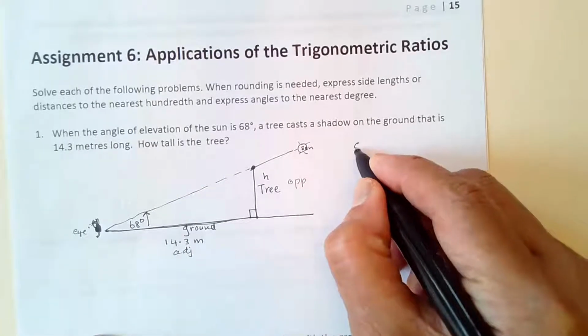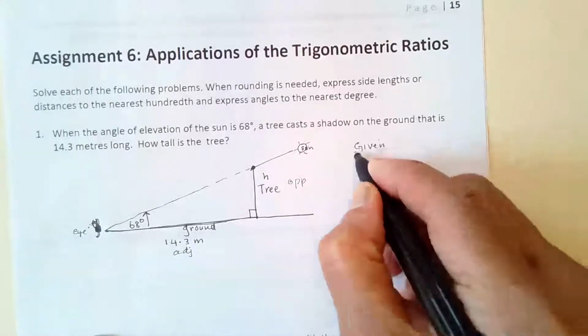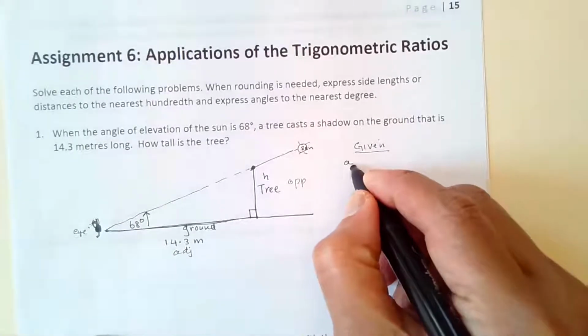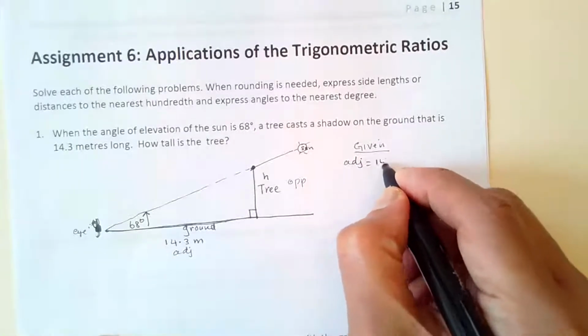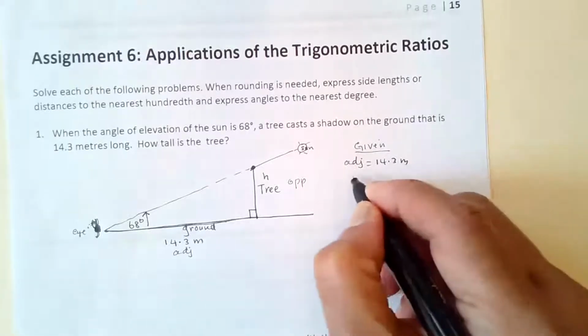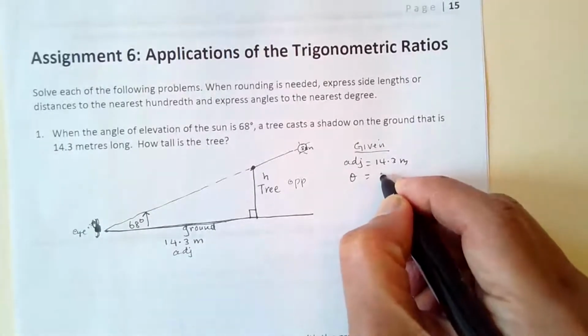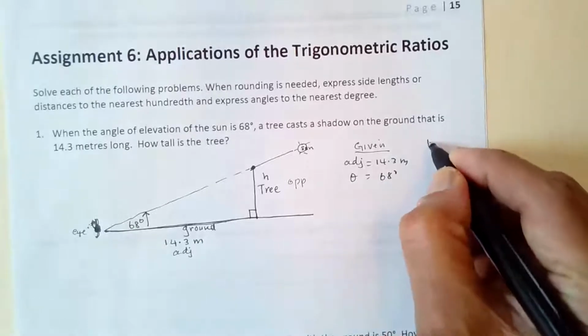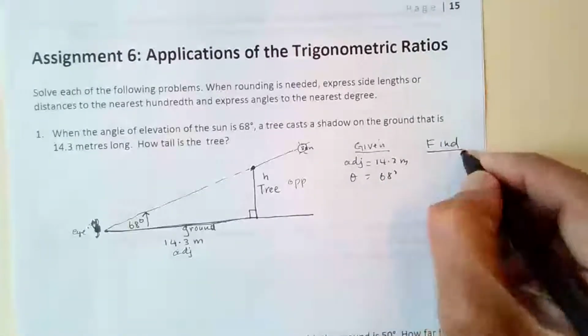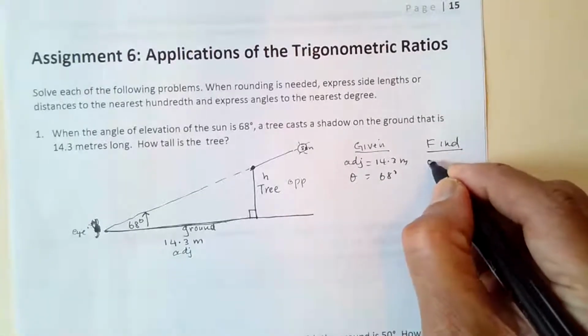So given the adjacent, which is 14.3 meters, and the angle theta, 68 degrees, we are asked to find the opposite side.